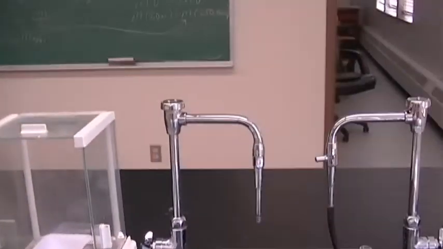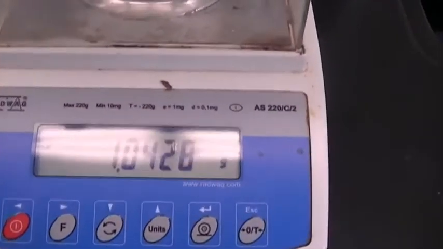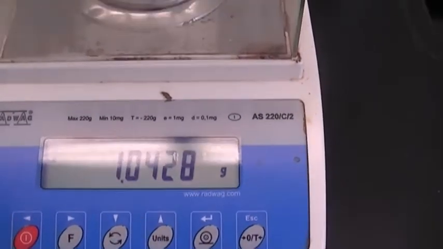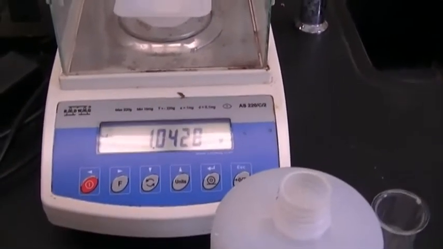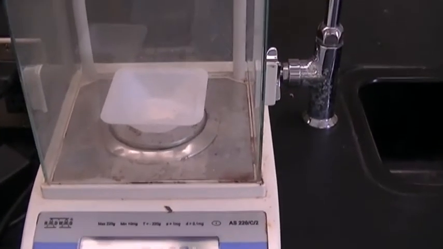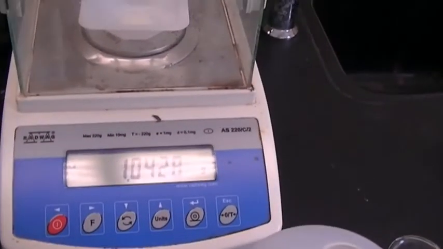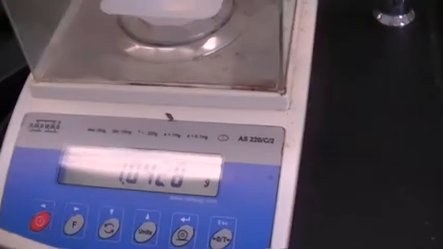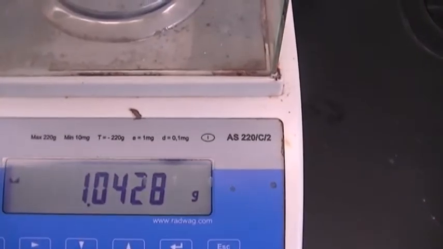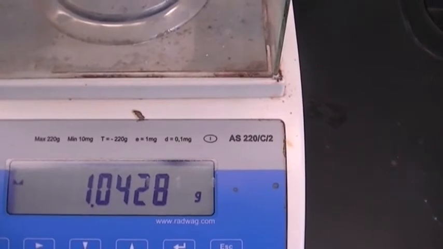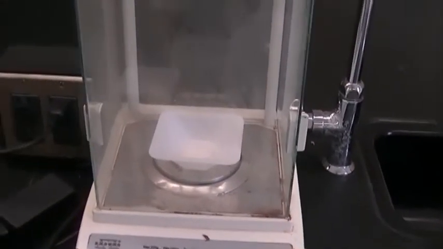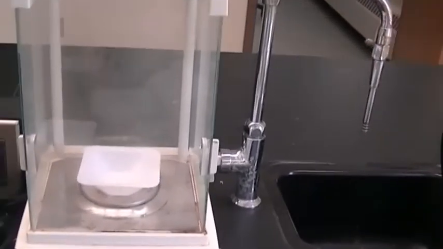So the first thing that we have to do is to make our EDTA solution. And so I have weighed out our EDTA. I tared the weigh boat, I put in the white solid, and it gives me a mass, there's a shadow here that is hard to see. All right, 1.0428 grams. And so for your mass of EDTA, it is 1.0428 grams.